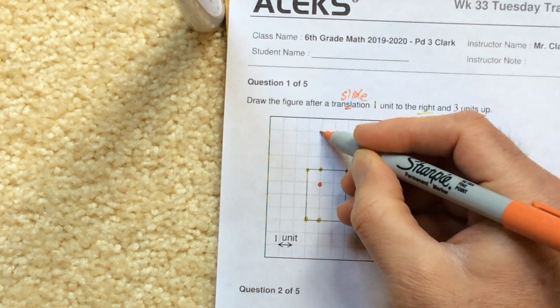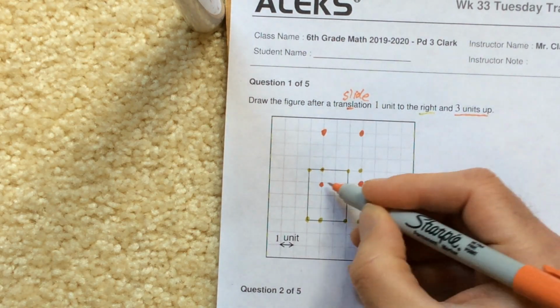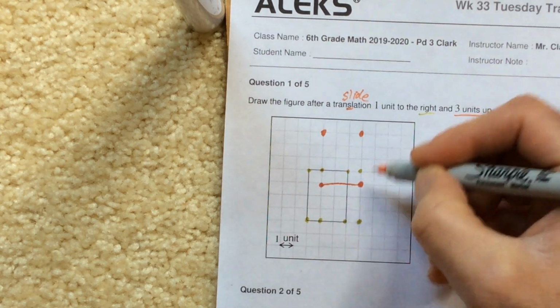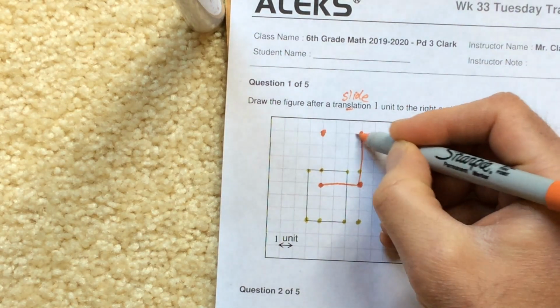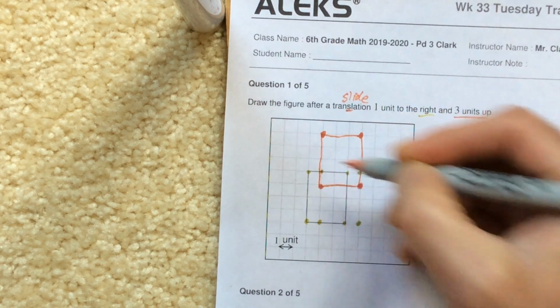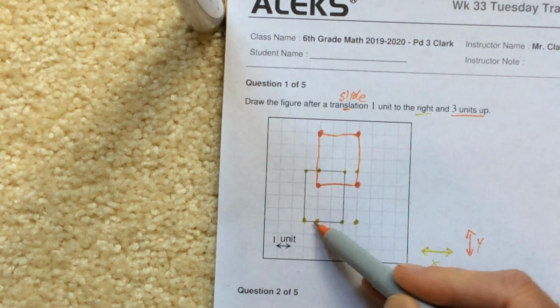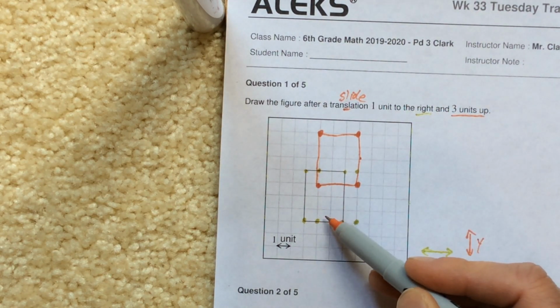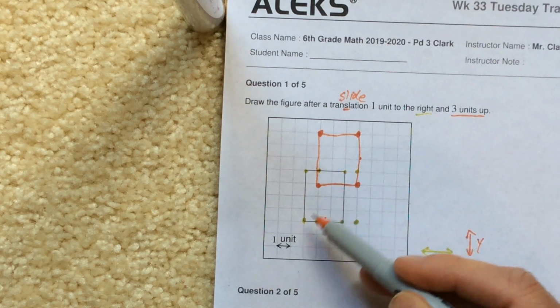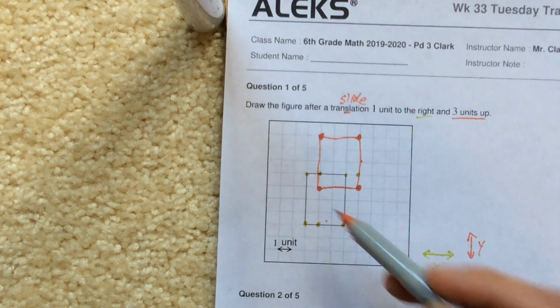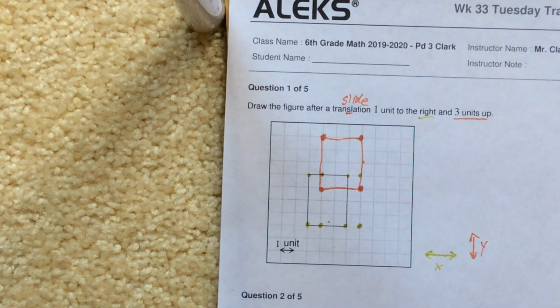So I'm taking each of those that I've already moved to the right, and then I'm moving them up. And then I'm connecting my dots, and I should have a congruent quadrilateral. This quadrilateral here will look exactly like this one. They're congruent. I just moved each dot 1 to the right and then up 3. I have translated it.